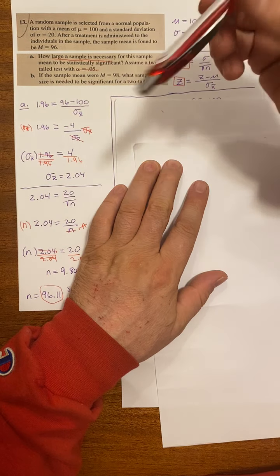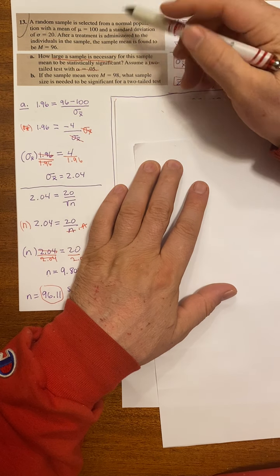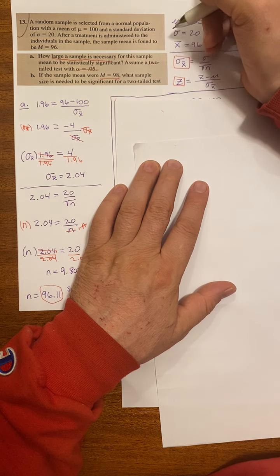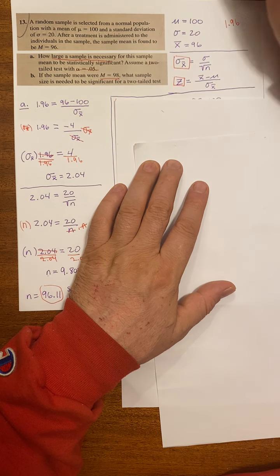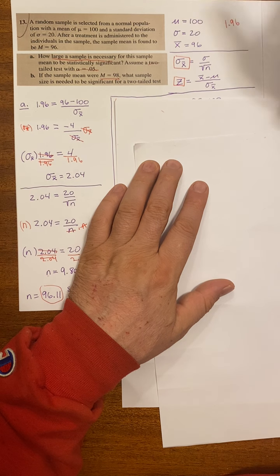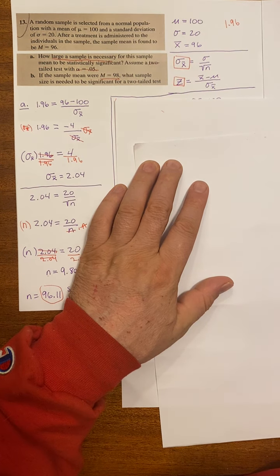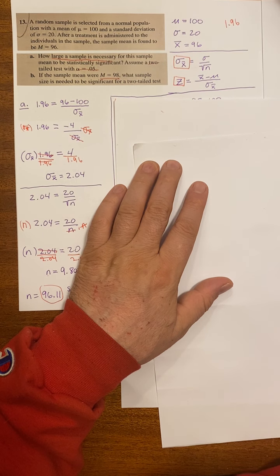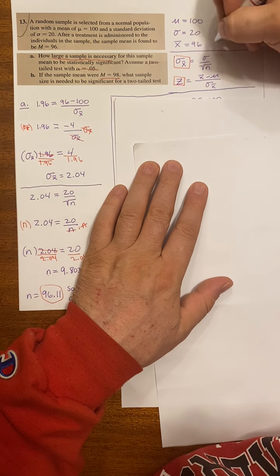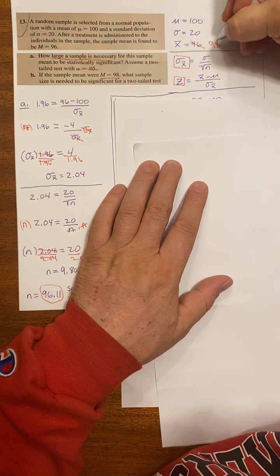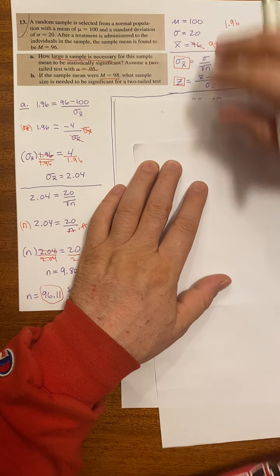In question B, they're saying if the sample mean were 98, what sample size is needed to be significant for a two-tailed test? So they're asking the question all over again. The only thing they're changing is that instead of the sample mean of 96, now you've got the sample mean of 98.